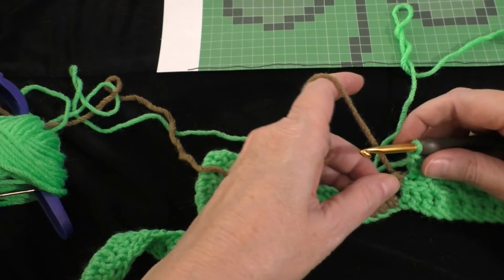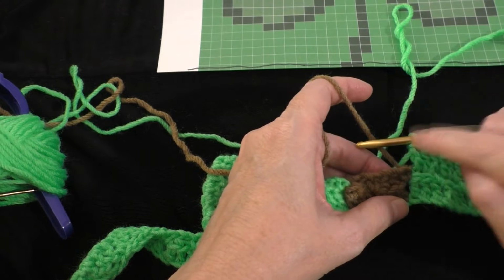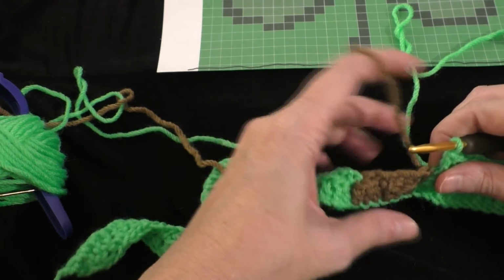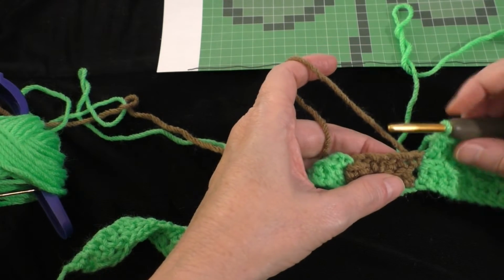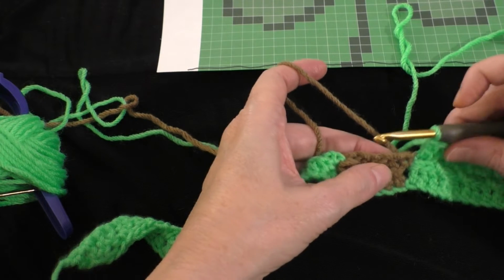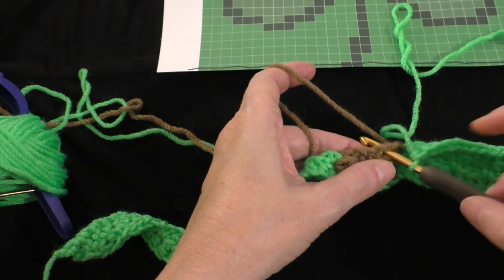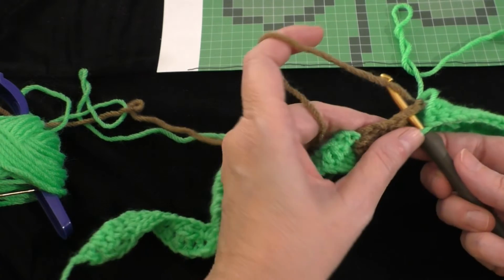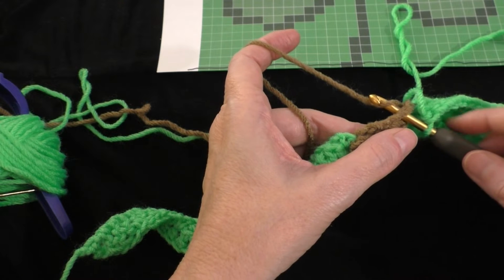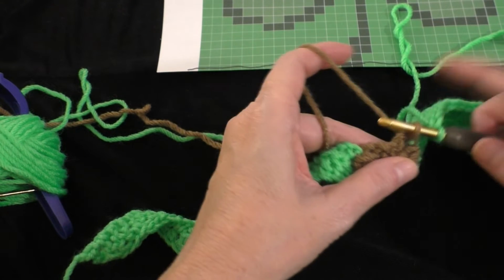Now, in order to change colors when it's coming from the bottom like that, what I'm going to do is leave this green on my hook at the back of the hook. See that? And then I'm going to insert my hook into the chain 2 space, because that's where the stitches are going to be going, and I'm going to pull a loop up from the back. See that? With the brown.